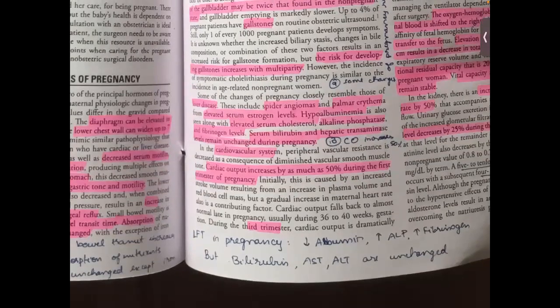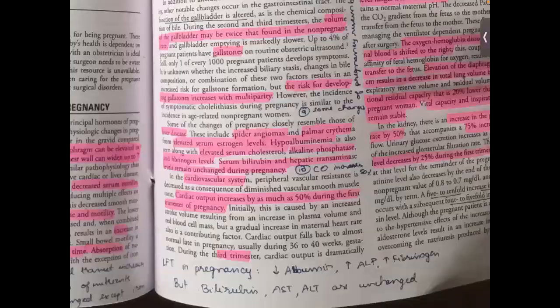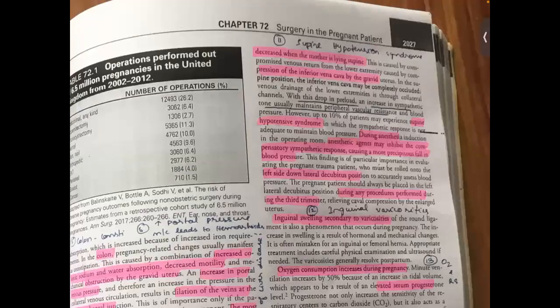Next is coming to the cardiovascular system. Cardiac output increases as much as 50% during the first trimester of pregnancy because blood has to also go to the fetus. Next, during the third trimester, cardiac output is drastically decreased when the mother is lying supine. What happens in the third trimester? The uterus becomes very much increased in size. The gravid uterus will compress on the inferior vena cava, thereby reducing the venous return. And when the venous return decreases, obviously even the cardiac output will decrease.